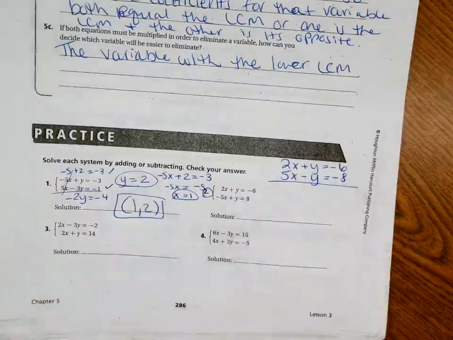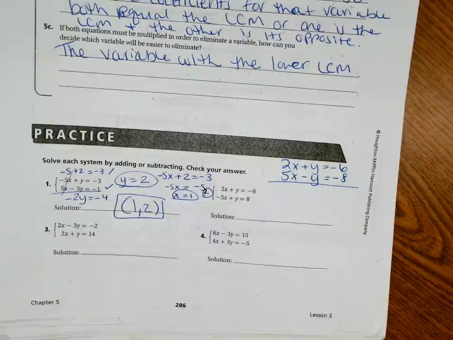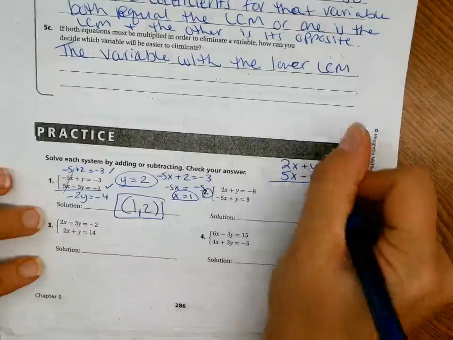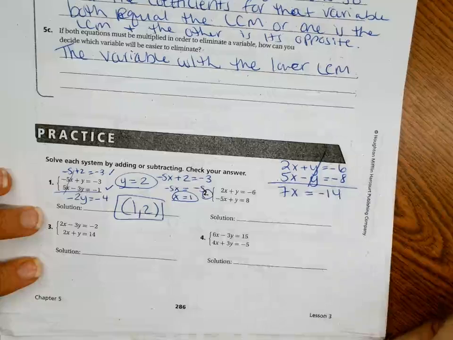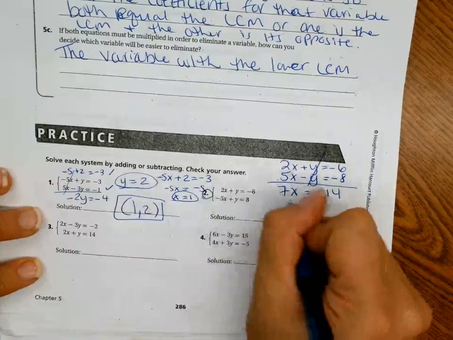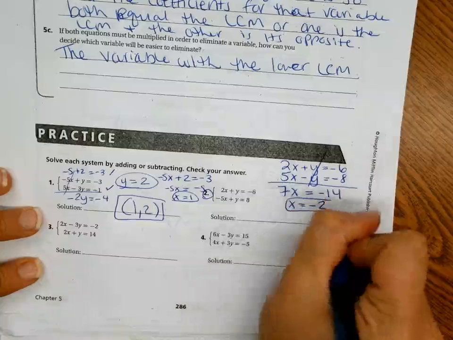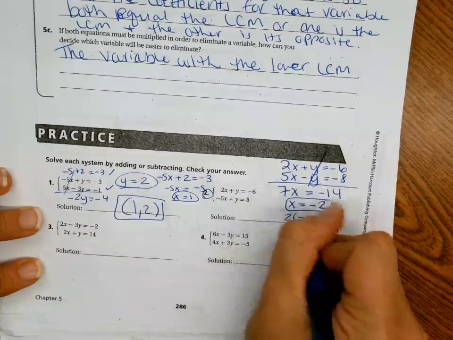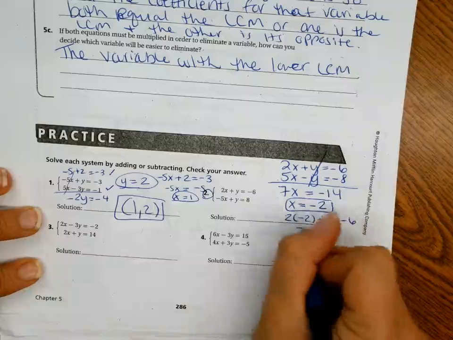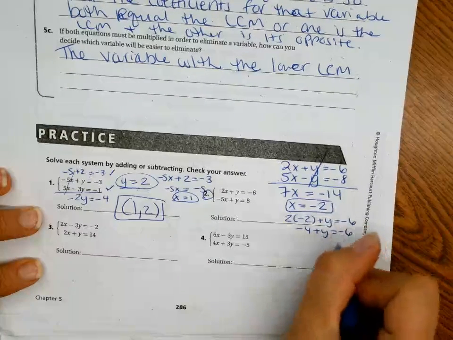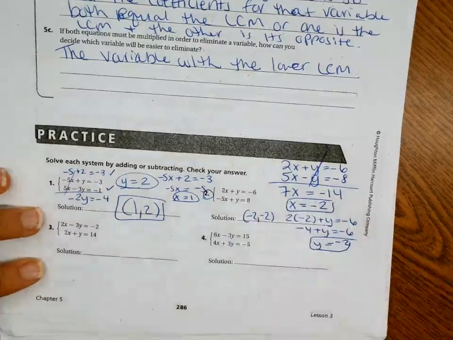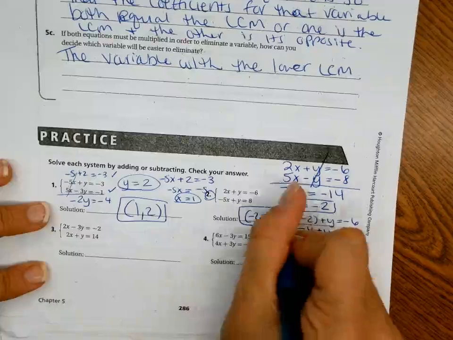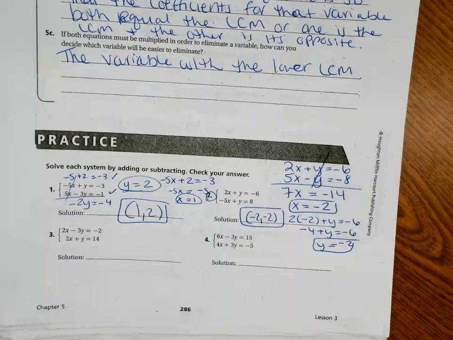The first thing I would do is distribute a negative to the second one, right? Did you guys get negative 2, negative 2?